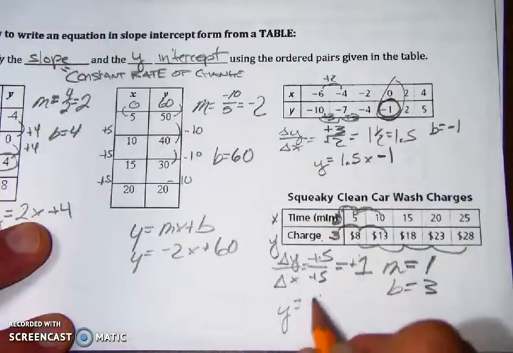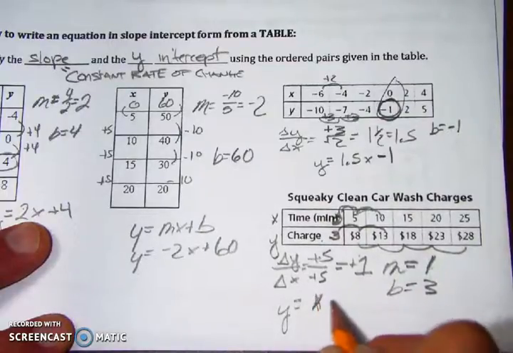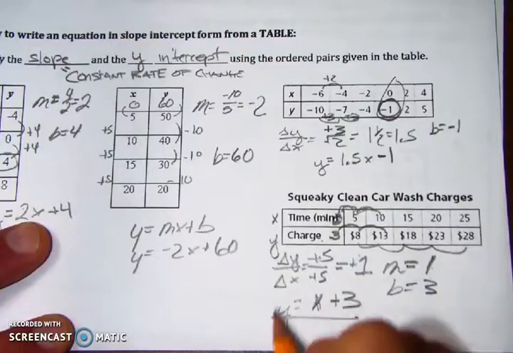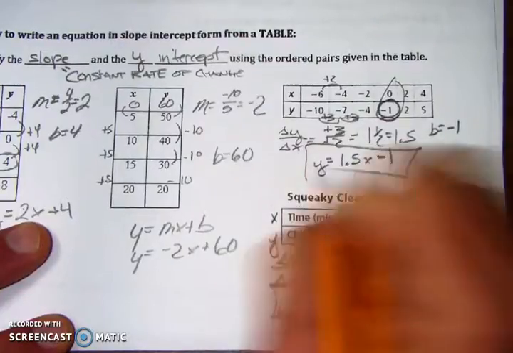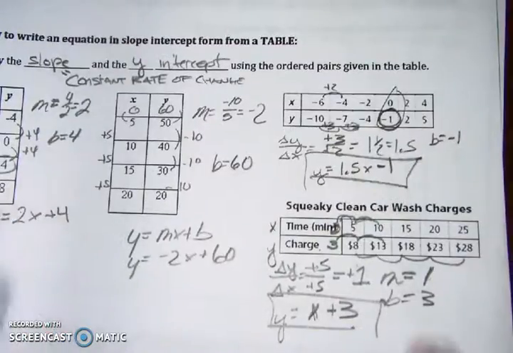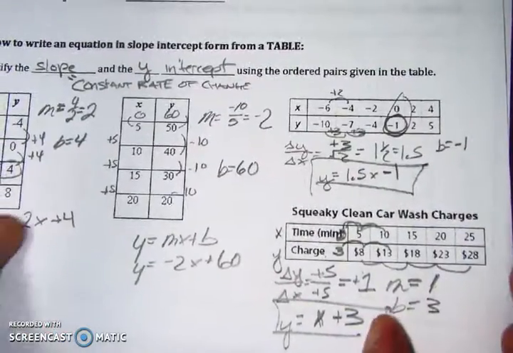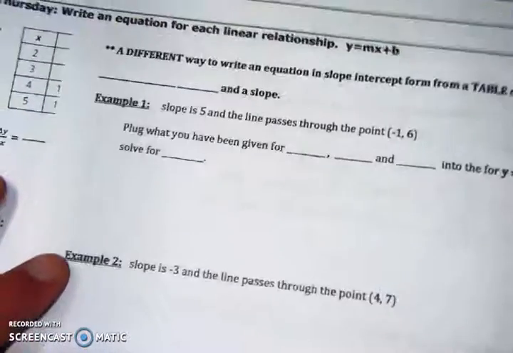Okay, so we don't need to write the 1 for the slope. We just write x, and we put +3. x + 3. All right. Okay, we're all going to turn the page.